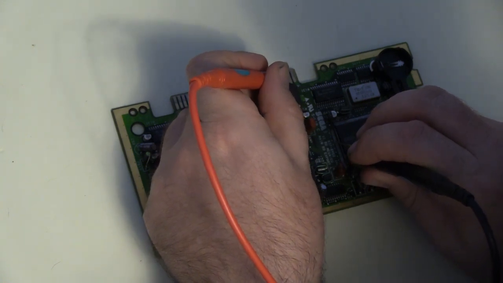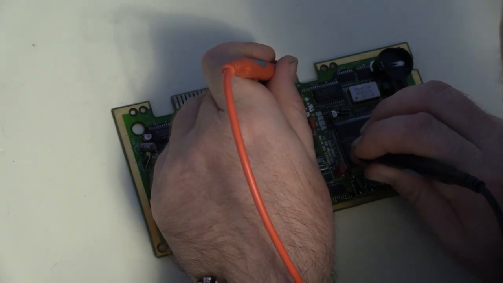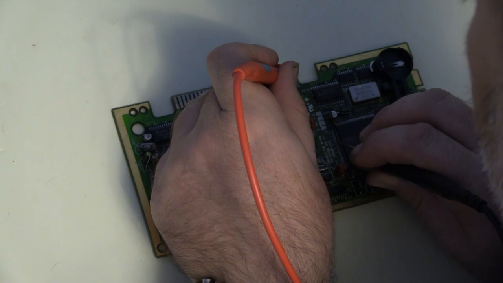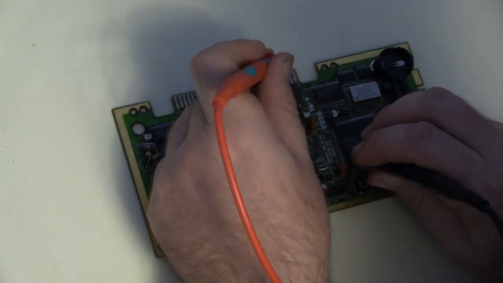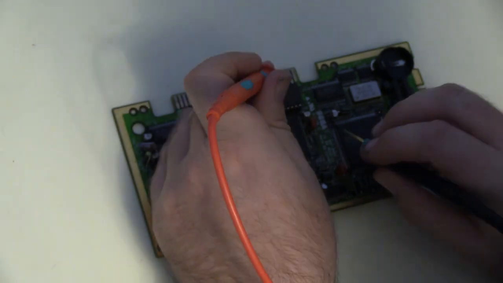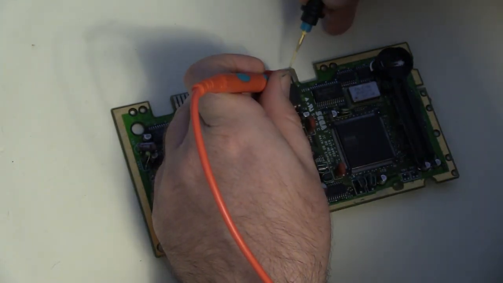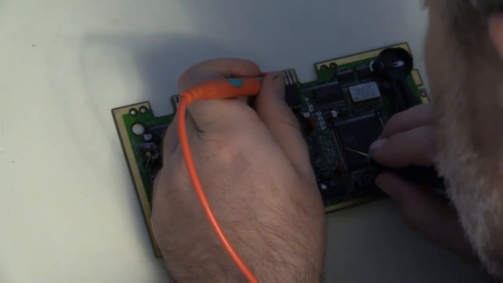So we've got continuity between that pin and the address line as well. Maybe. There it is, yeah. With the Genesis. So that's a shared line, it's a shared bus. And that would be the case if I continue on down the line. The second address pin is here on the edge connector, and it's 172 right there.